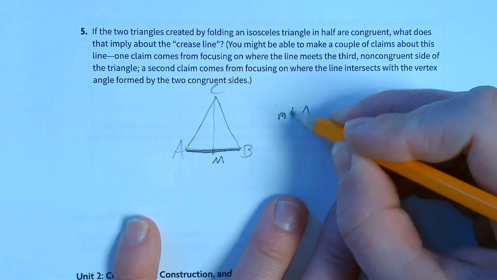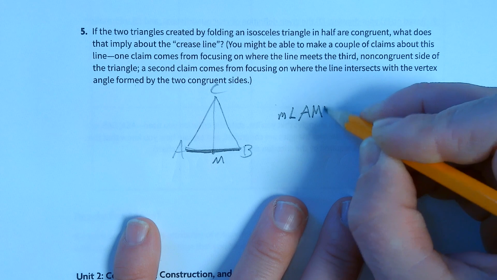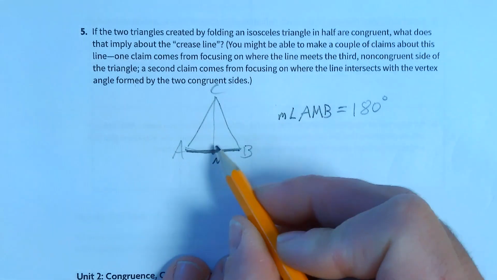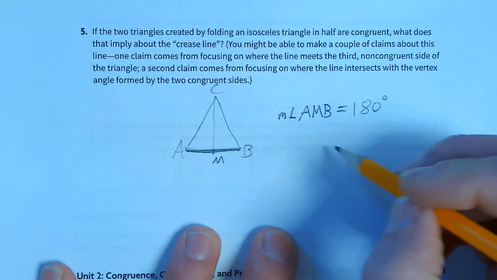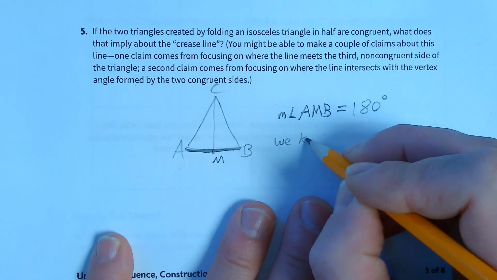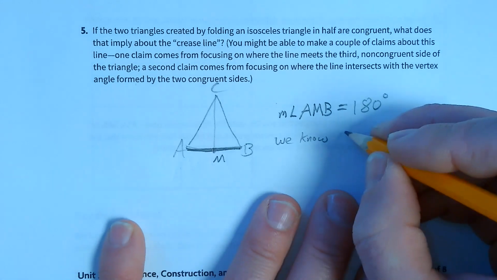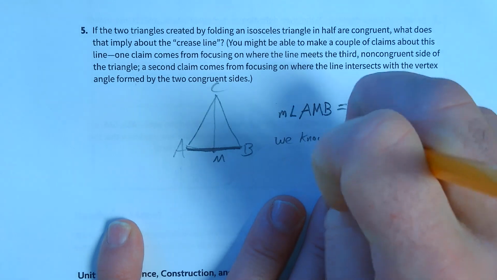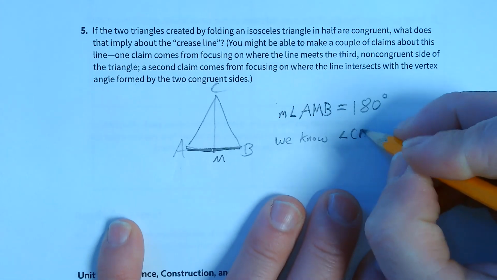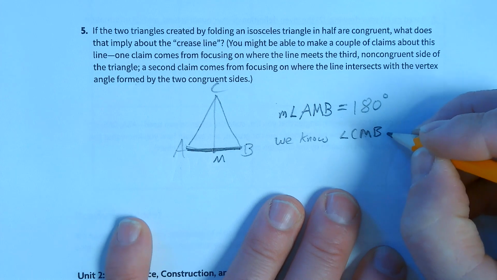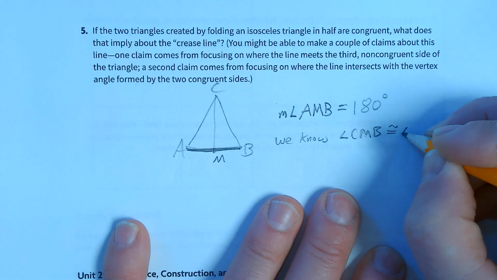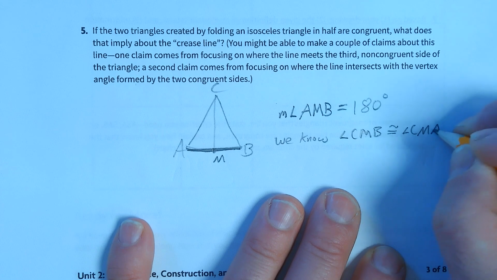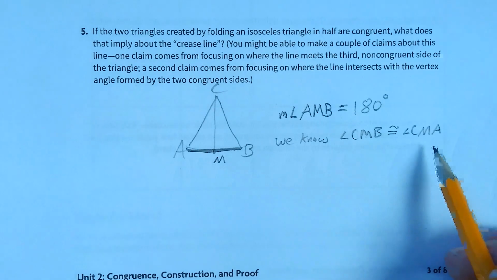So the measure of angle AMB equals 180 degrees. This is a straight line. But we also know angle CM is congruent with angle CMA. Hey, now that I'm doing this, I realize when I did the base angles, I screwed them up.